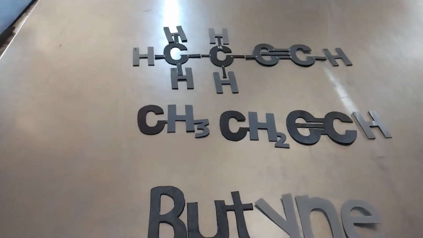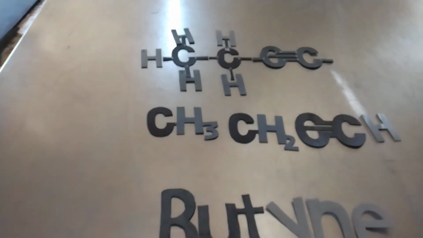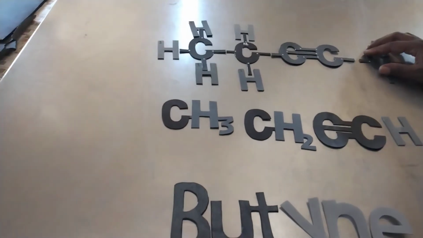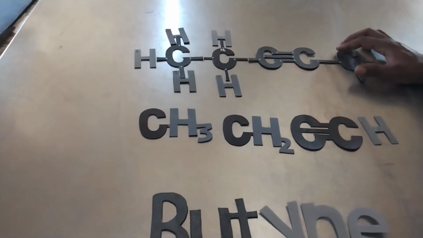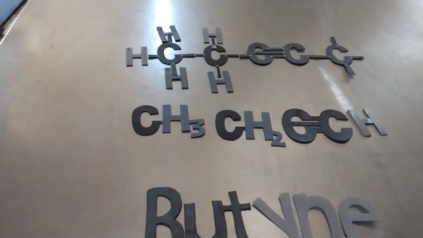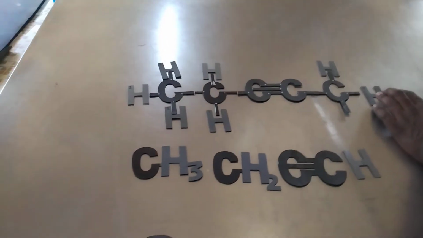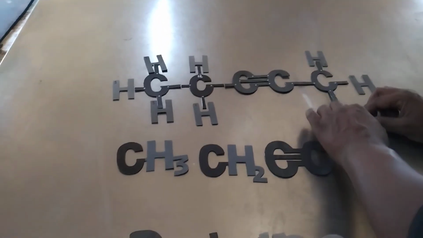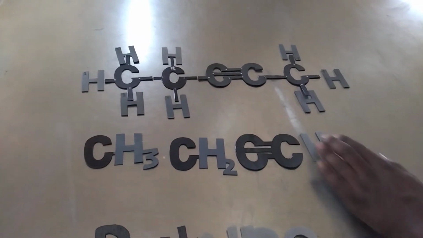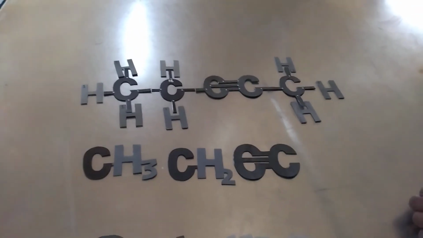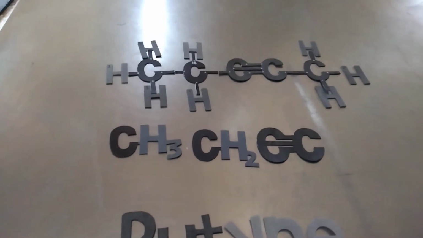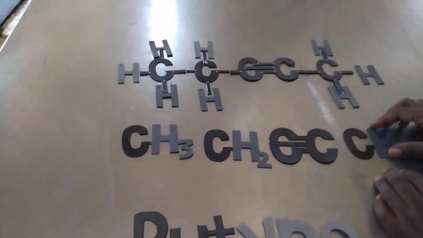Now if we add one more, let us add another carbon atom here to this molecule, like that. So we have hydrogen there, hydrogen here. So for our condensed formula, we are also going to add a CH2 group, CH3 group, like that.